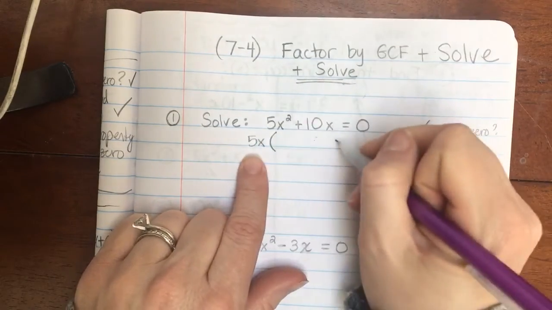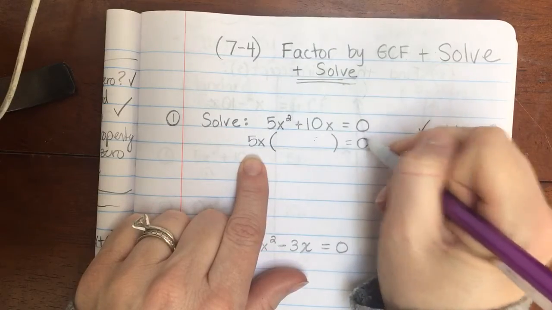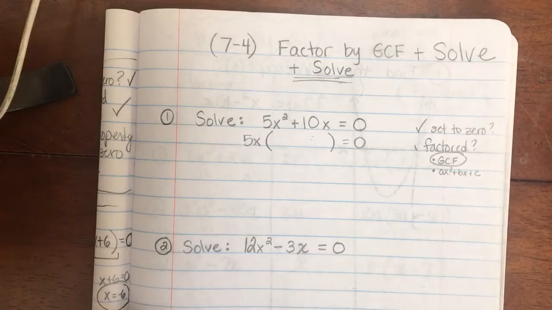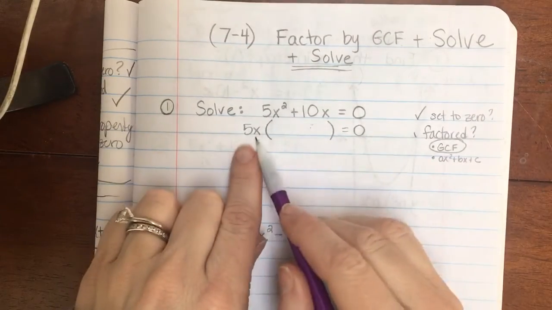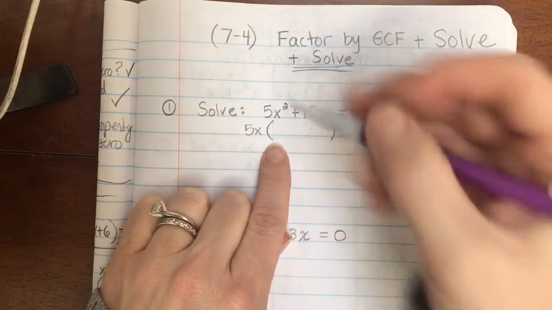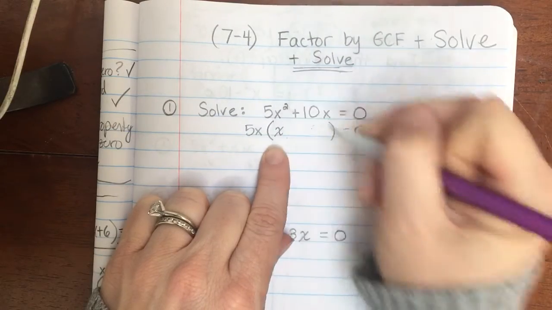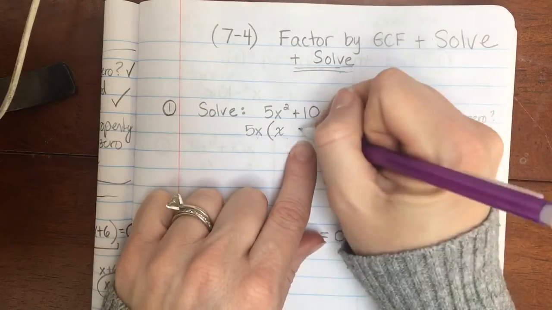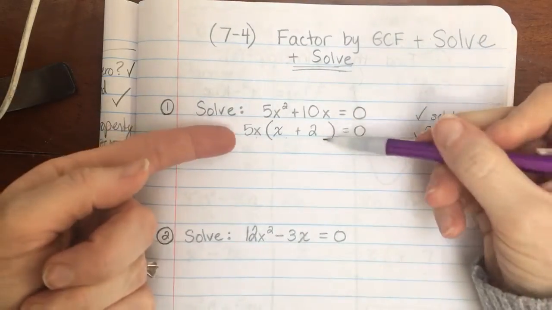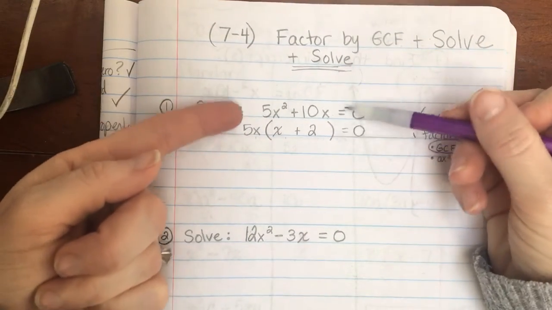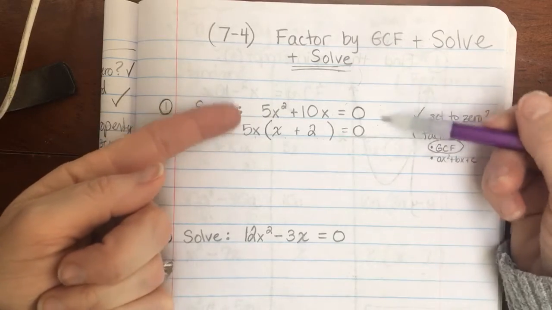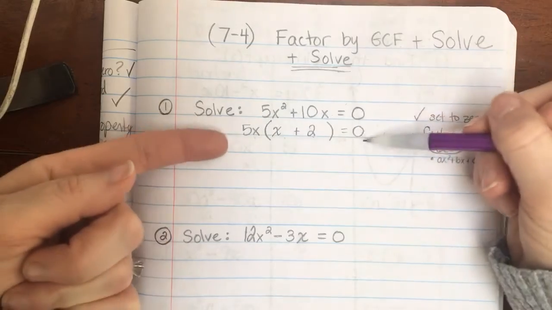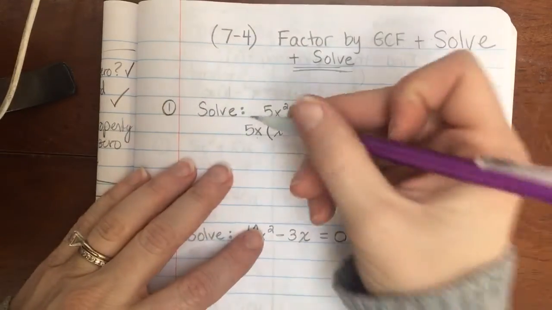So 5x is the GCF, and that goes on the outside of the parentheses, and you want to undistribute that from both of those terms. 5x times what gives you 5x squared? X. Then 5x times a positive 2 is what gave you the 10x. These 2 lines should always be equivalent. If I distribute this in, I should always get the line above.